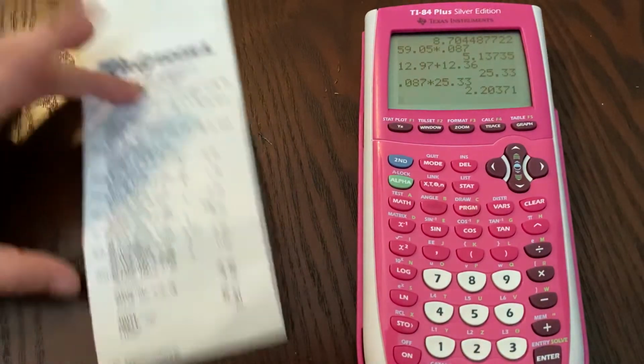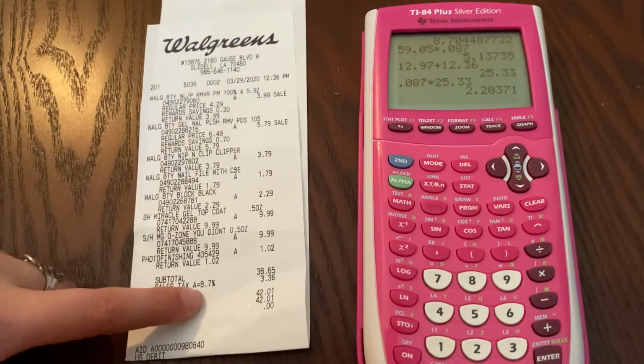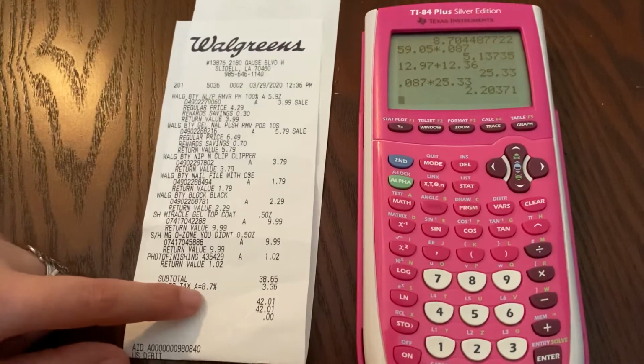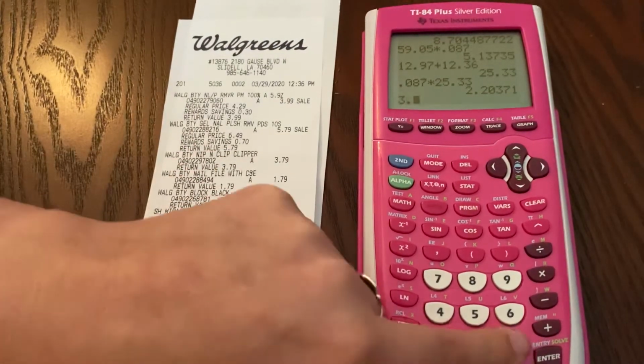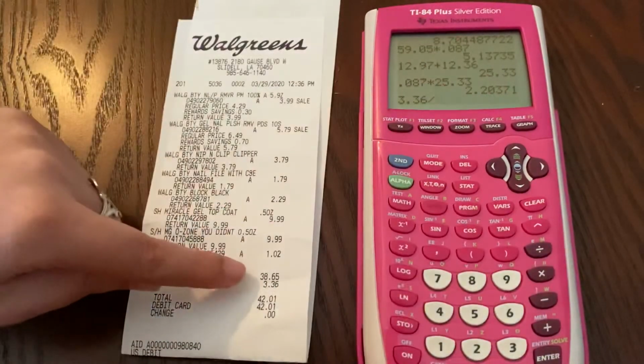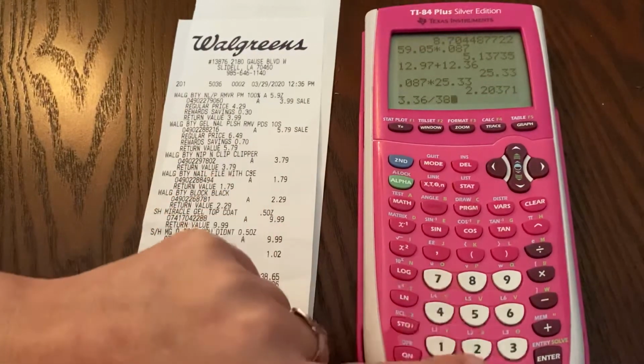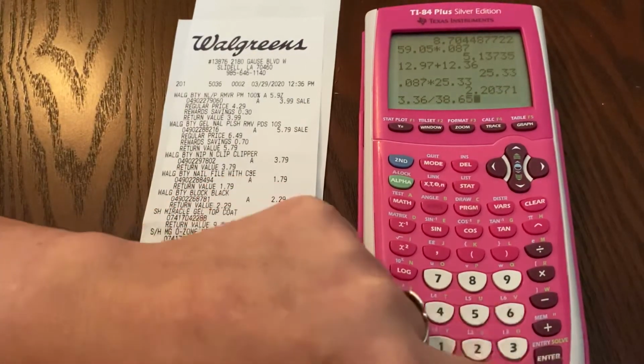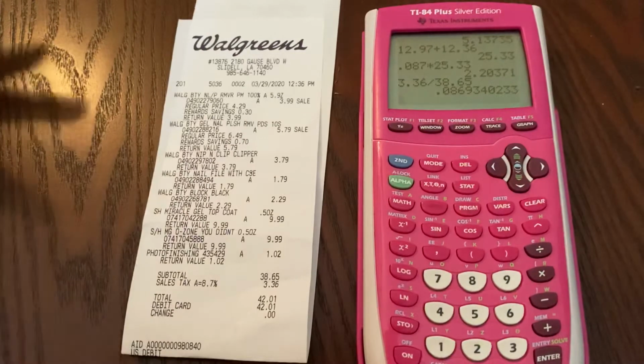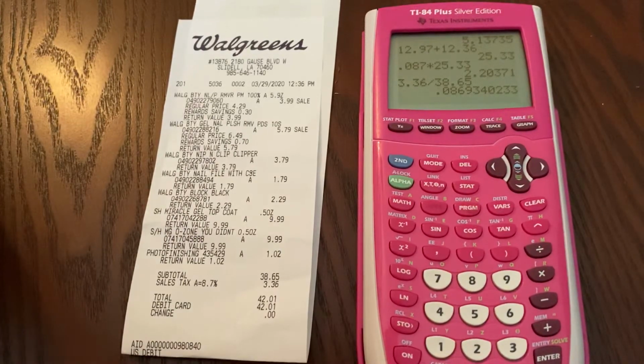Let's look at a Walgreens receipt. They tell us the tax rate is 8.7%. For practice, let's just test $3.36 divided by $38.65. And we are getting that 8.7% again.